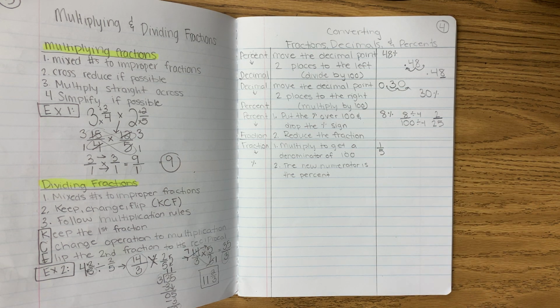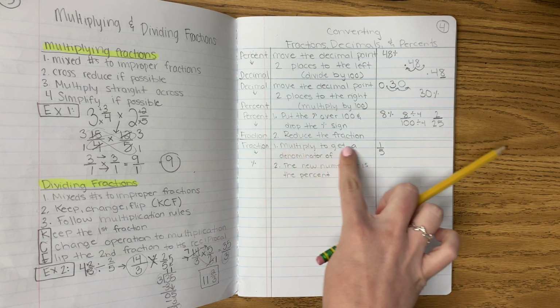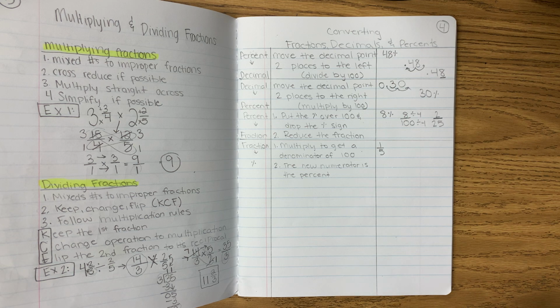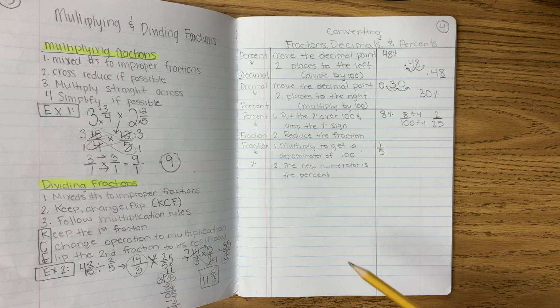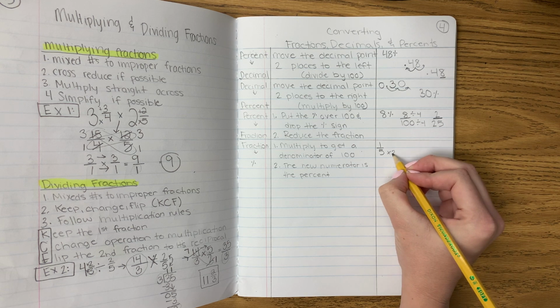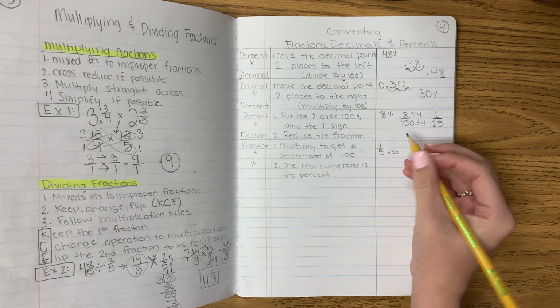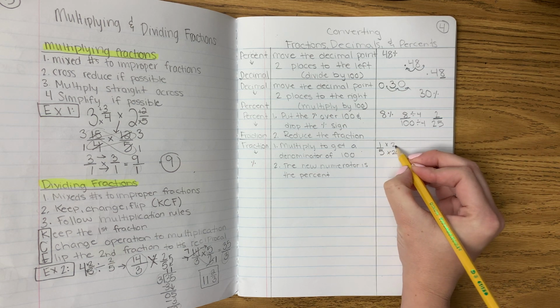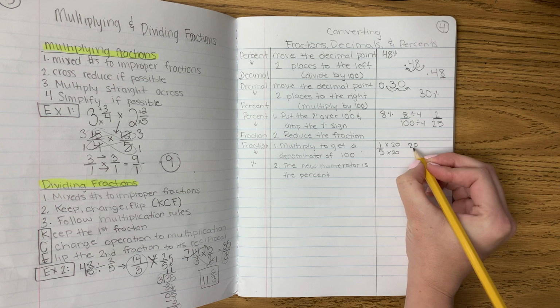Okay, so to get this, I need to have a denominator of 100. So our first step is multiply to get a denominator of 100. This also can be seen as kind of a division. So 100 divided by what is 5, right? Or 5 times what is 100. Just from my math facts, I know that 5 times 20 is 100. But whatever I do to the bottom, I always have to do to the top so I get a fraction whole, right? Okay, so now I have 20 over 100.